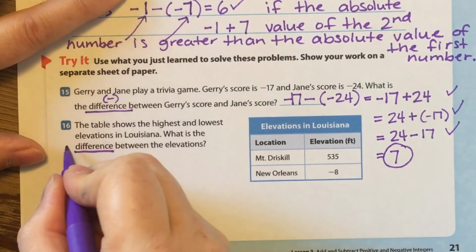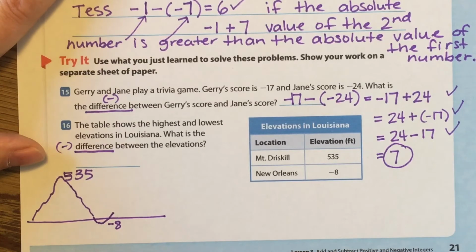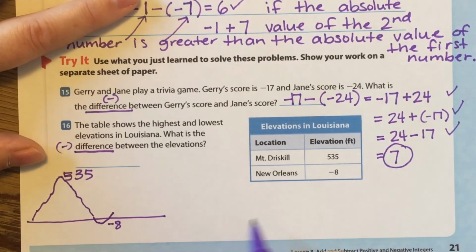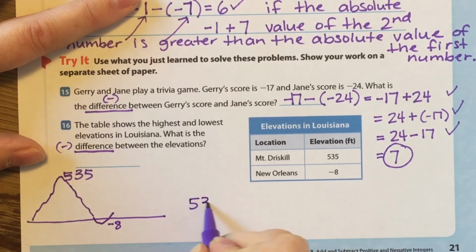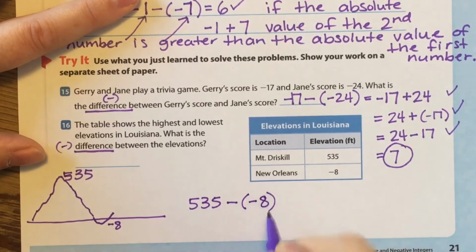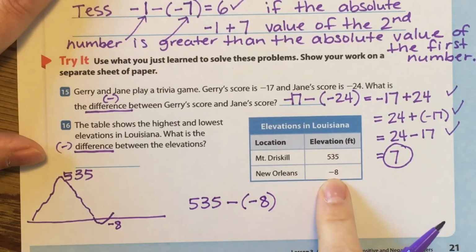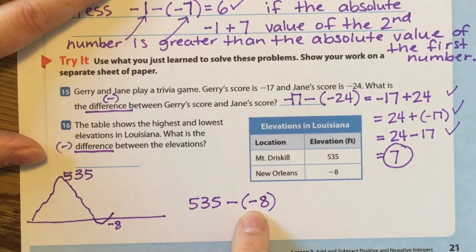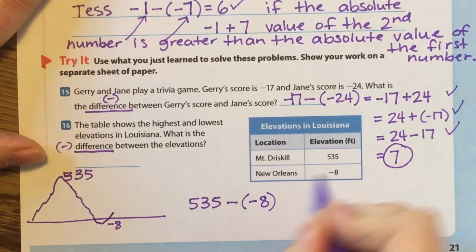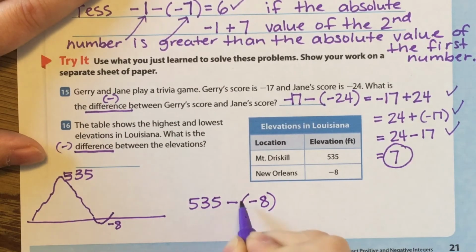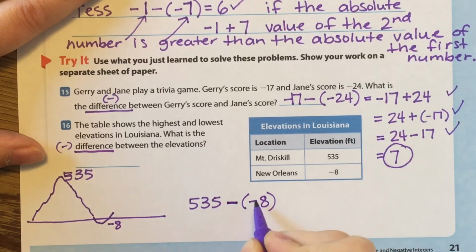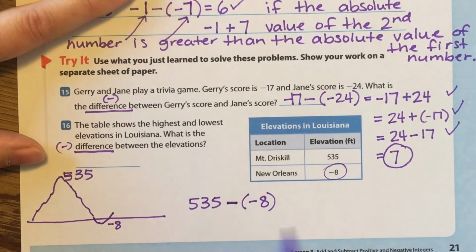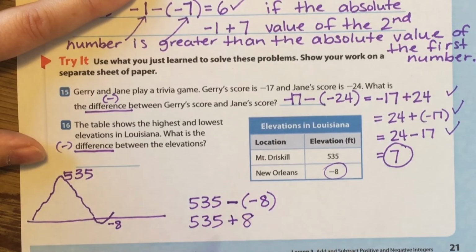So difference again means that we're going to be writing a subtraction expression. And so we are going to do 535 minus -8. So the difference between those two just means that you subtract them, and don't confuse that negative sign in the 8 with the subtraction sign. You need both. So minus means difference, and then -8 is just this value right here. So we're going to use our three-step process, leave the first number the same, change subtraction to addition, and change the sign of the second number.